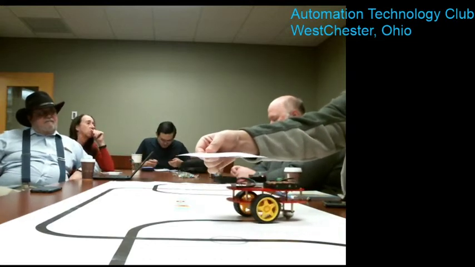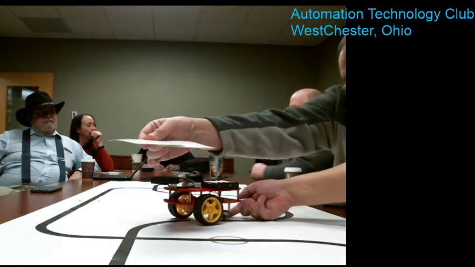But anyhow, it's great. He just says, I don't want to go on that side. Yeah, it doesn't make the turn hard enough. So obviously this map wasn't made for this robot, but I figured it would work.